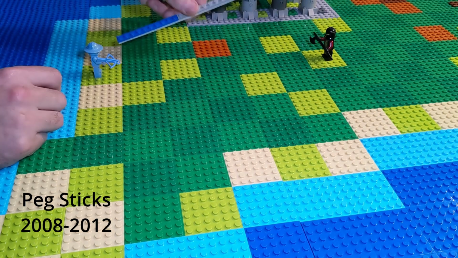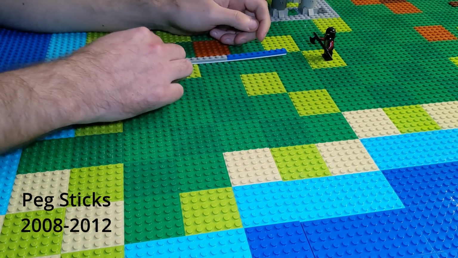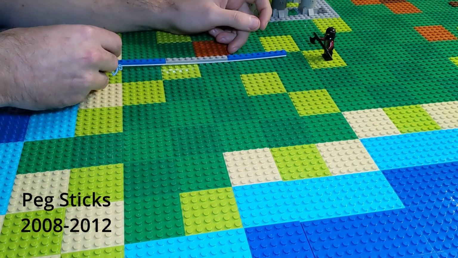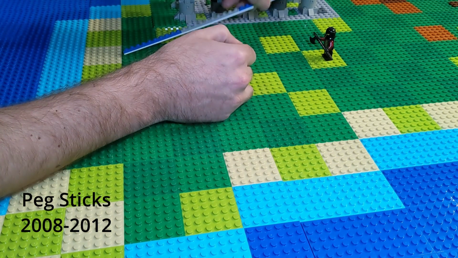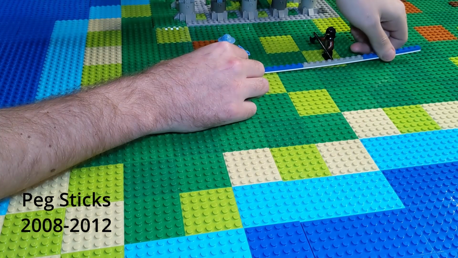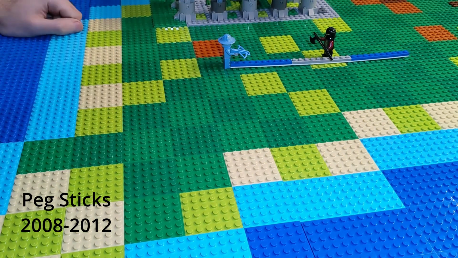All right, let's try that again. All right, we got a move of 20. So we can go 10, 20. All right, and a range of 20. So we've got 10, 20 in range. I still feel like we can do better.